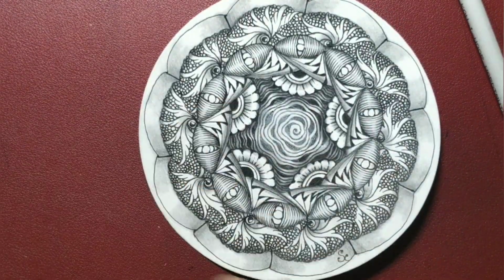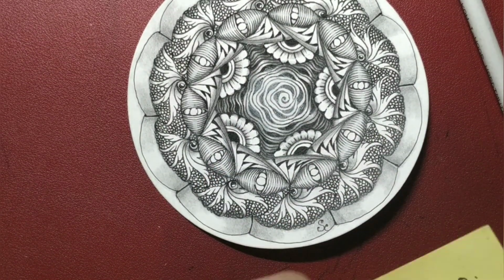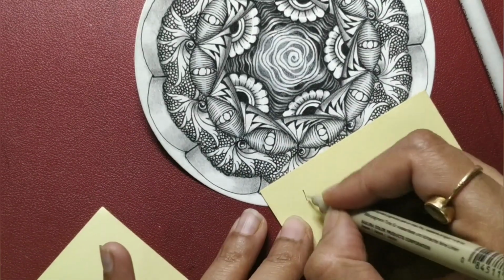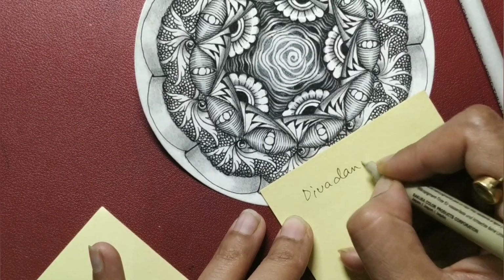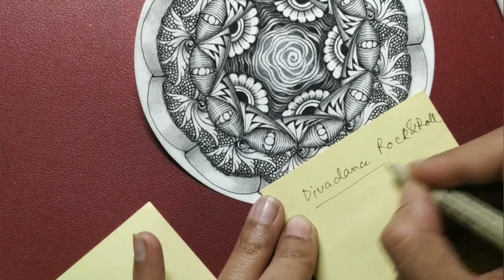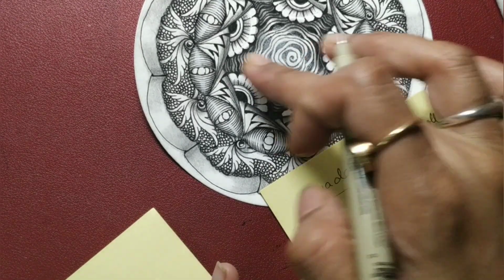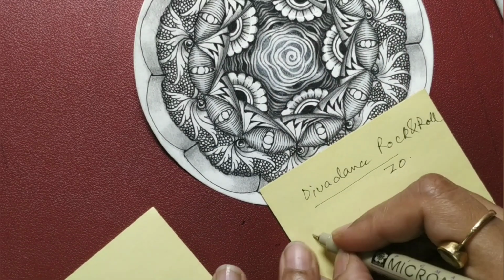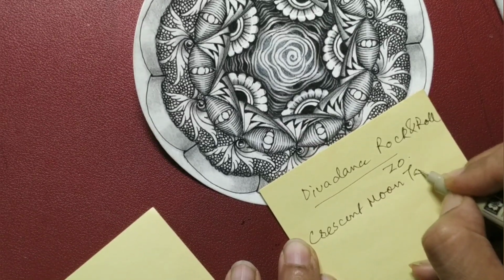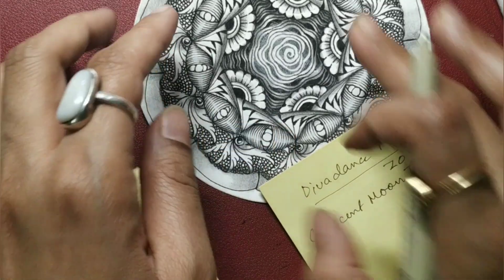So the tangles that I have used today, I'll just quickly put down for you. I have used Tangle Diva Dance, Rock and Roll. Yeah, this is Zentangle original. This is the center flower, right? Then this is just a Crescent Moon tangleation. I was drawing Crescent Moon, but I added some petals to the last aura.